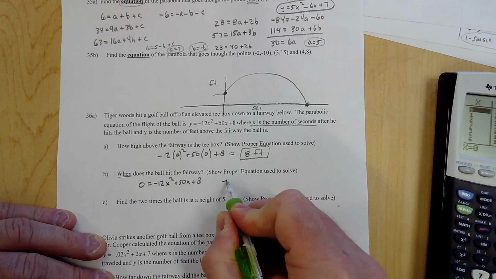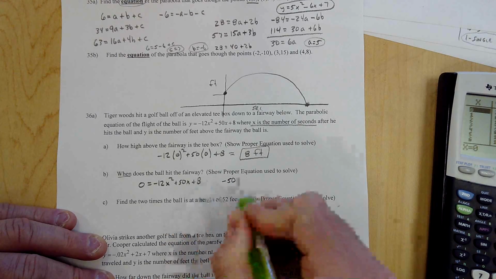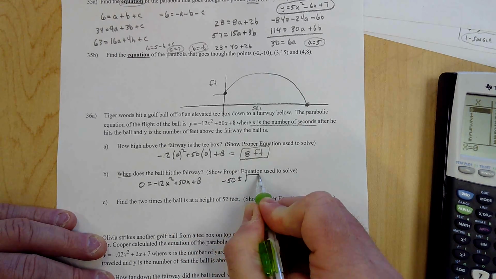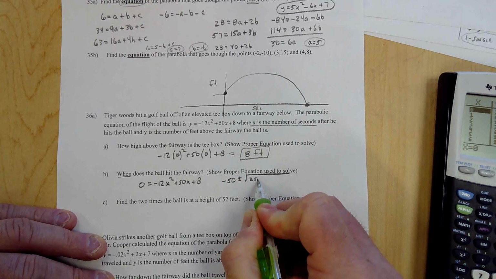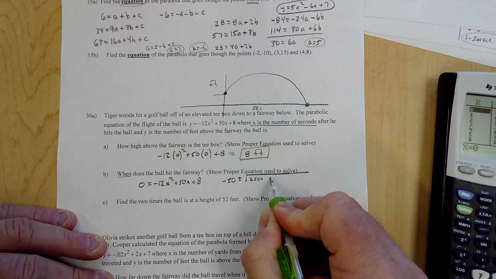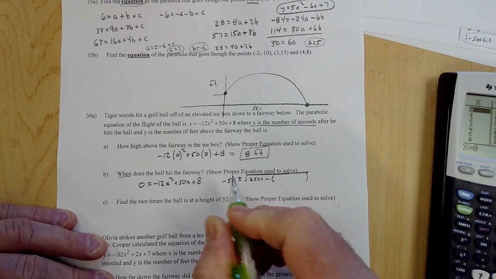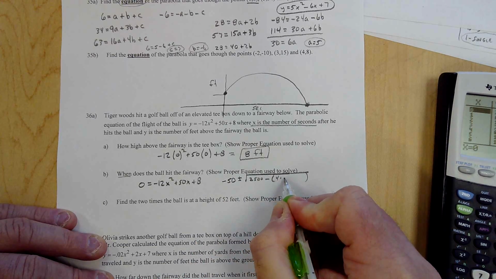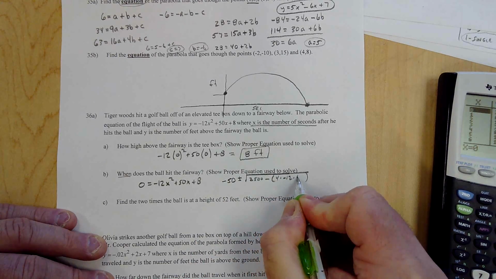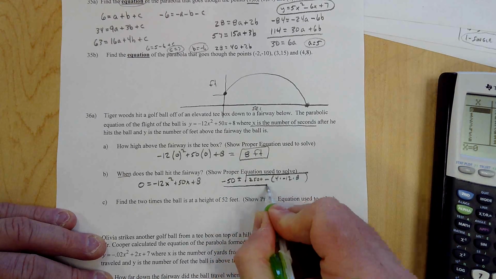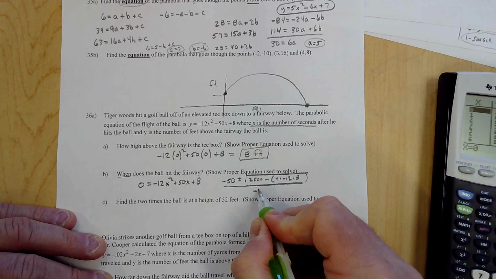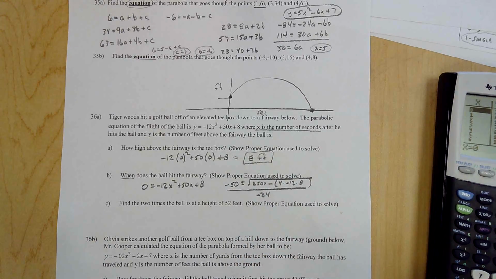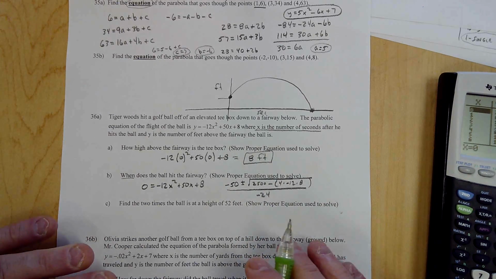And we get negative b, so negative 50 plus or minus the square root of b squared, which is friendly, 2,500, minus 4ac, 4 times negative 12 times 8, which we'll do in a second on our calculator, all over 2a, so negative 24. Now, the quadratic formula is going to generate 2 answers.